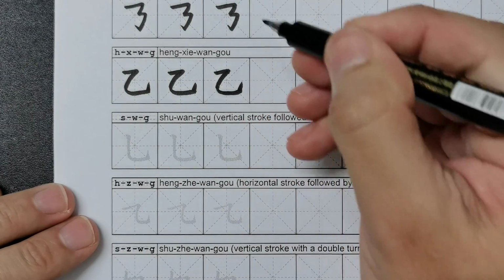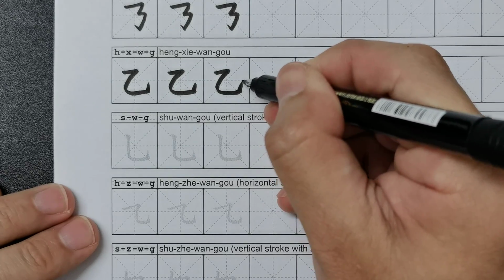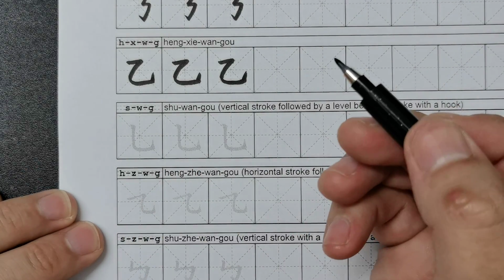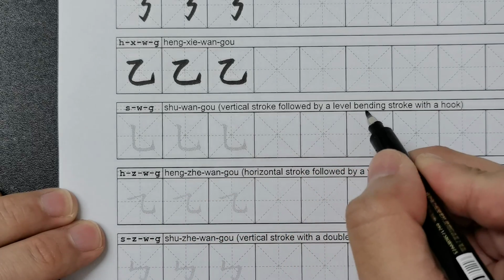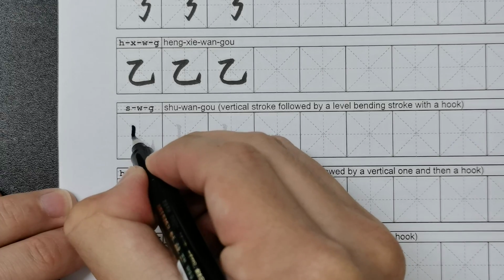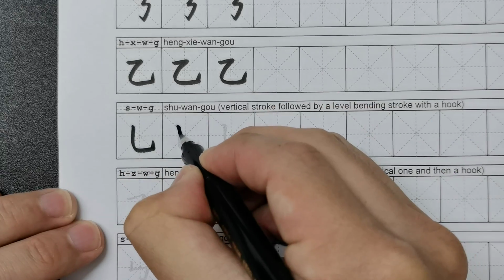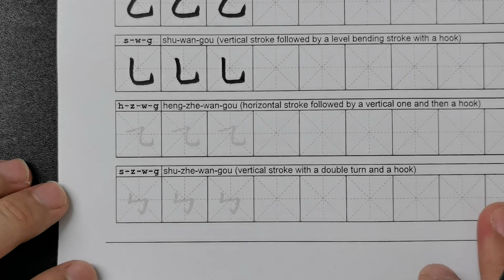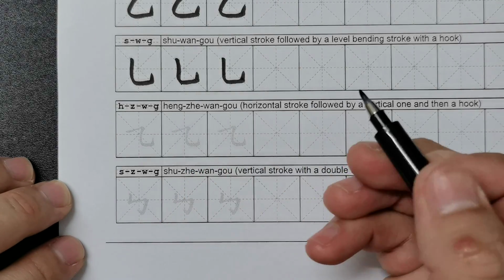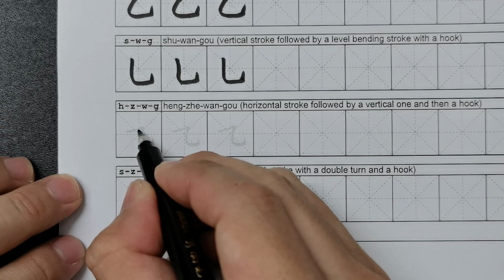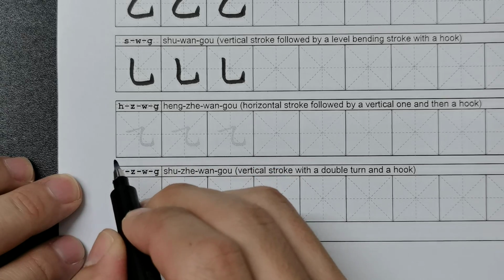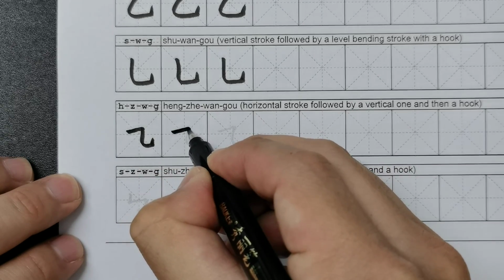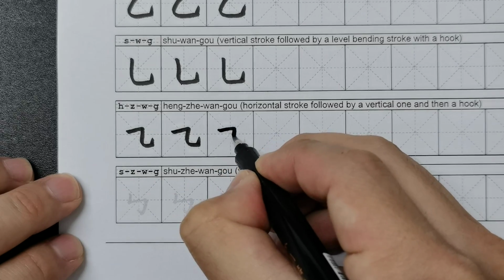If you hear the 钩, it means we have this vertex here. And then we have this one, 竖弯钩, which means a vertical stroke followed by a level bending stroke with a hook. And then we have this one, 横折弯钩. A horizontal stroke followed by a vertical one, and then a hook.